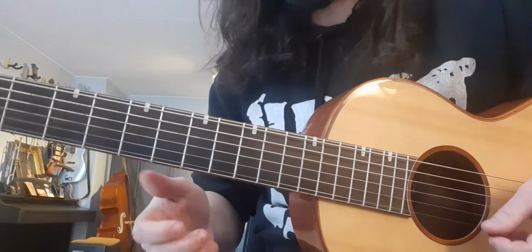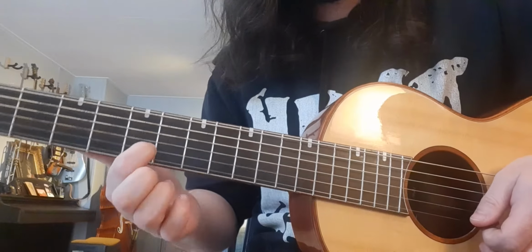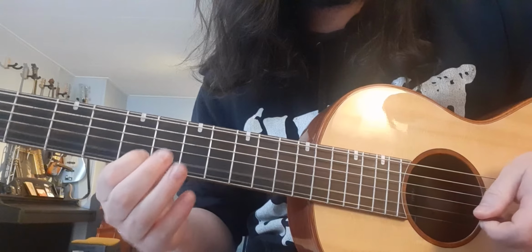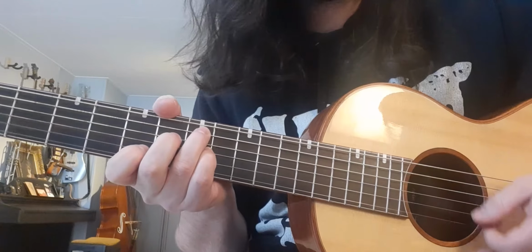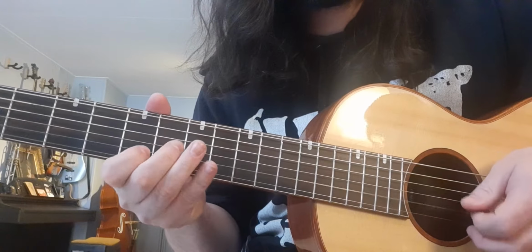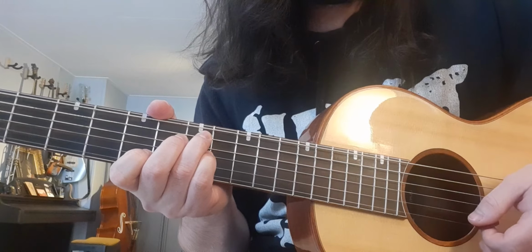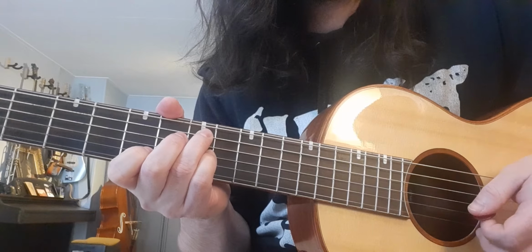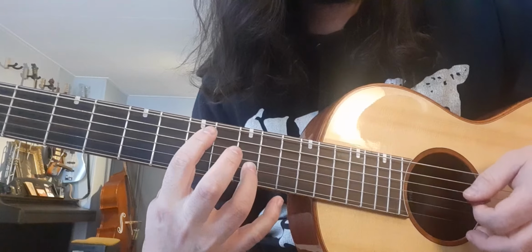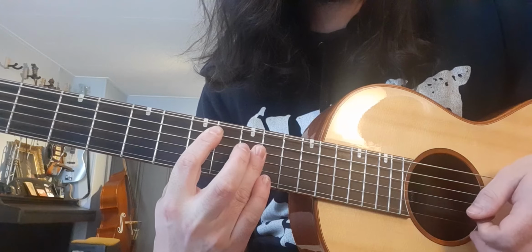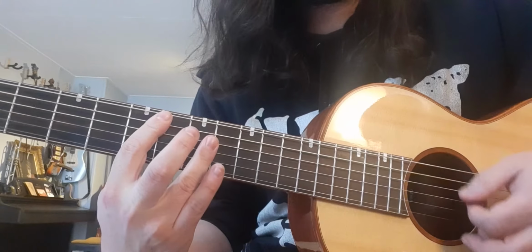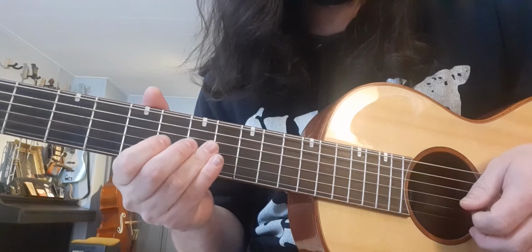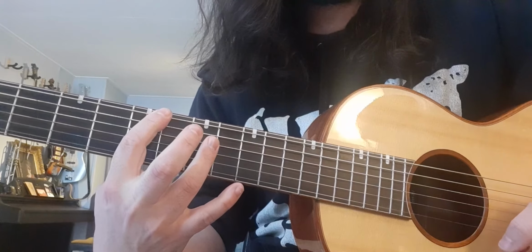Let's take another 5th chord example. We got just the actual 5 over here. Can really support, right? Going from the 1 to the 5. Walking to the 3. Walking to the 4. And we're back to the 1.